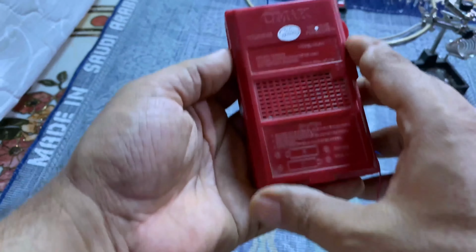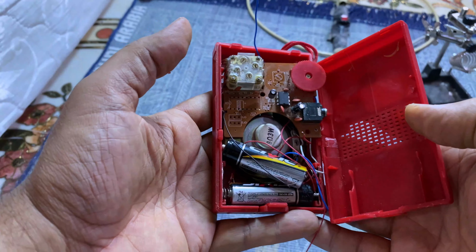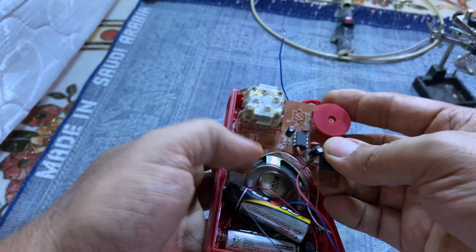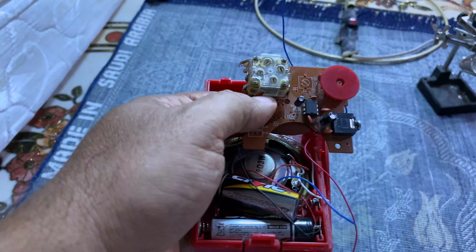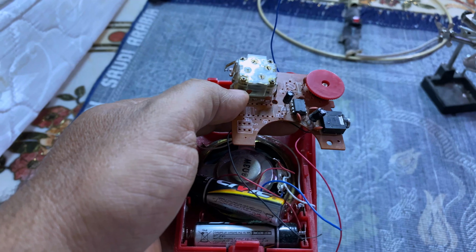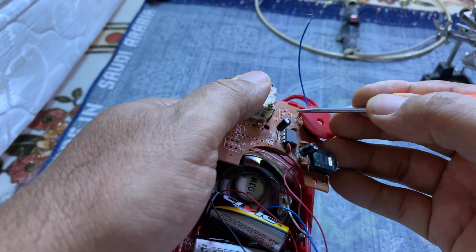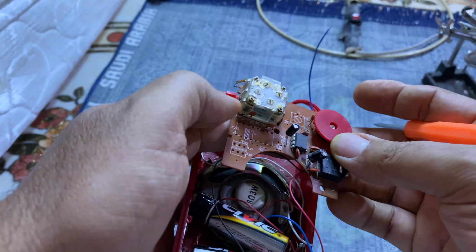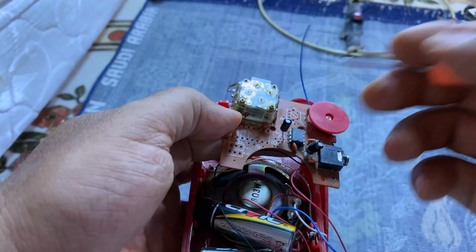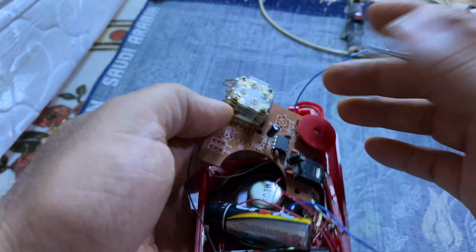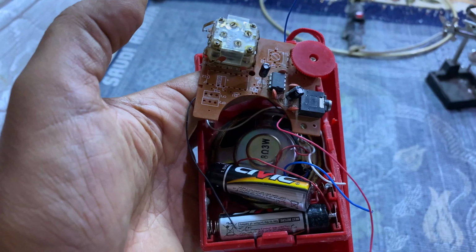Here we are. The neighbor is asking about it, so I have to make it tonight. And it is tough, especially this AM oscillator, and we don't know the values of the components missed here.